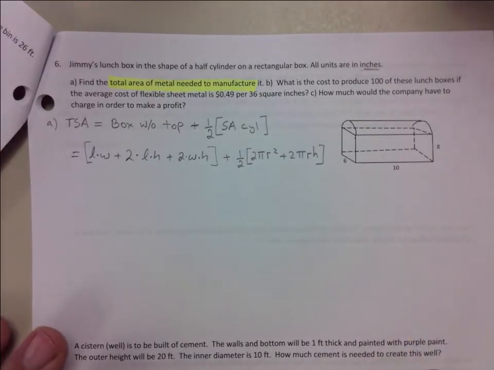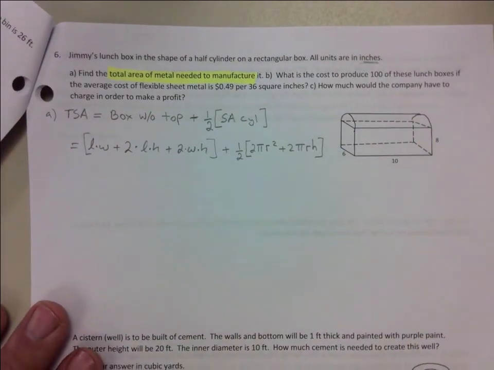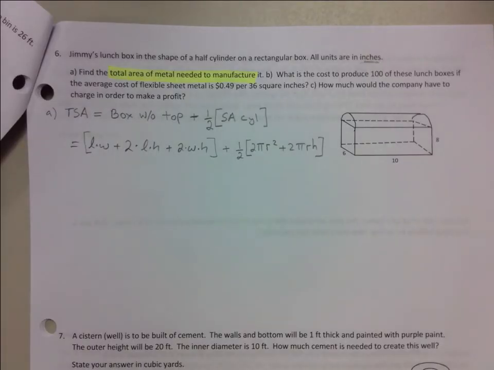And I need a break. I need a water break. So I'm going to say I set this up for you now. I'm wondering, can you plug everything in and get the right answer? That's right now the task, okay?